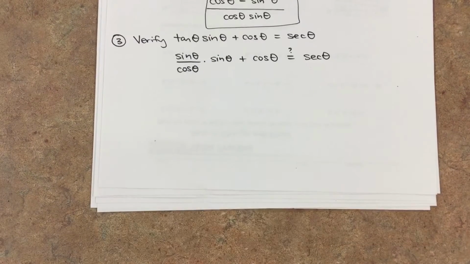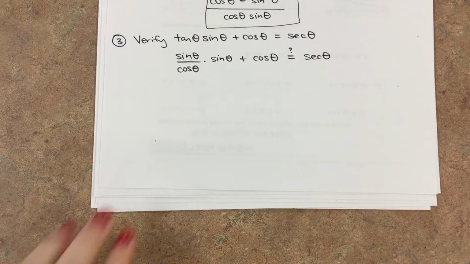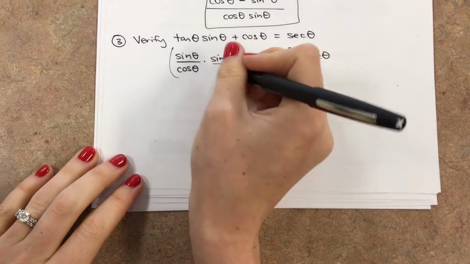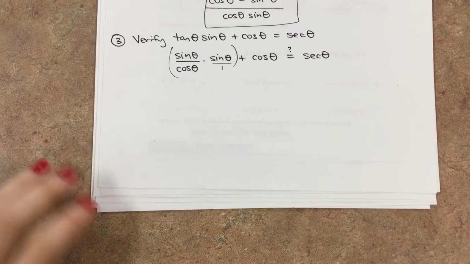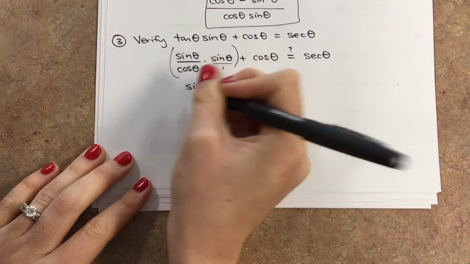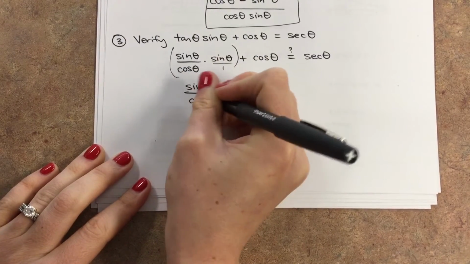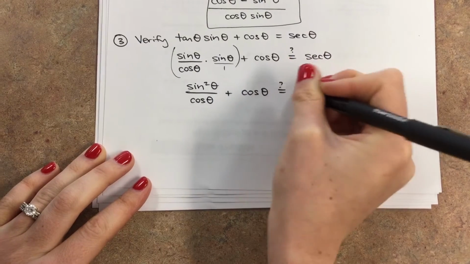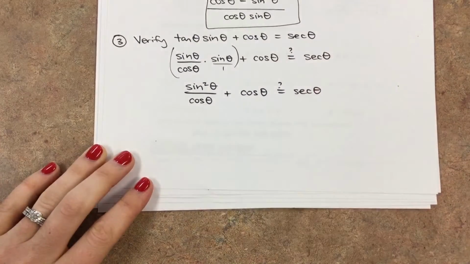I am testing out right now to see if it is in fact equal to secant. Okay, so order of operations says that multiplication comes first, so I'm going to multiply these two terms together. Think of this just as like sine over 1 in order to get them to multiply nicely. So I have sine times sine, which is sine squared, over cosine, and then plus just a cosine right here. And we're trying to find out if it's equal to secant.